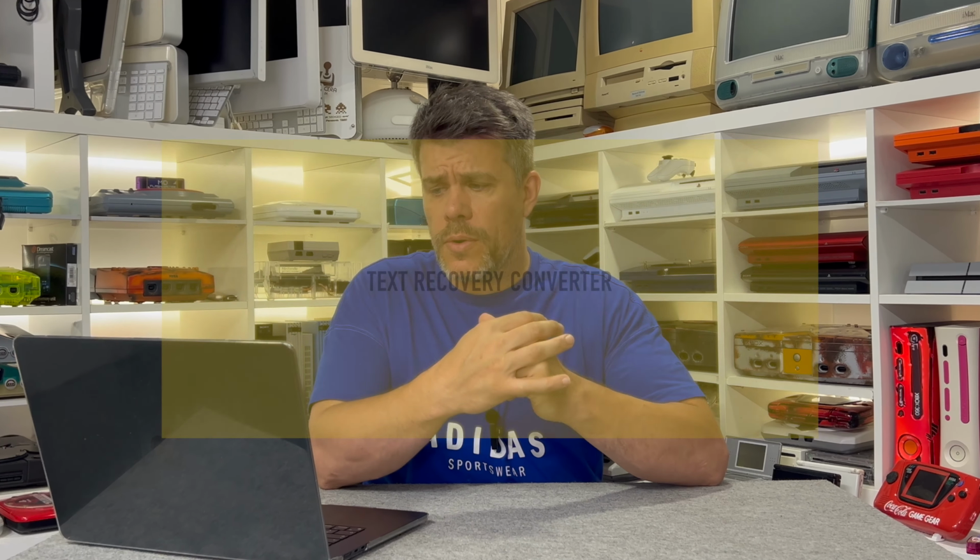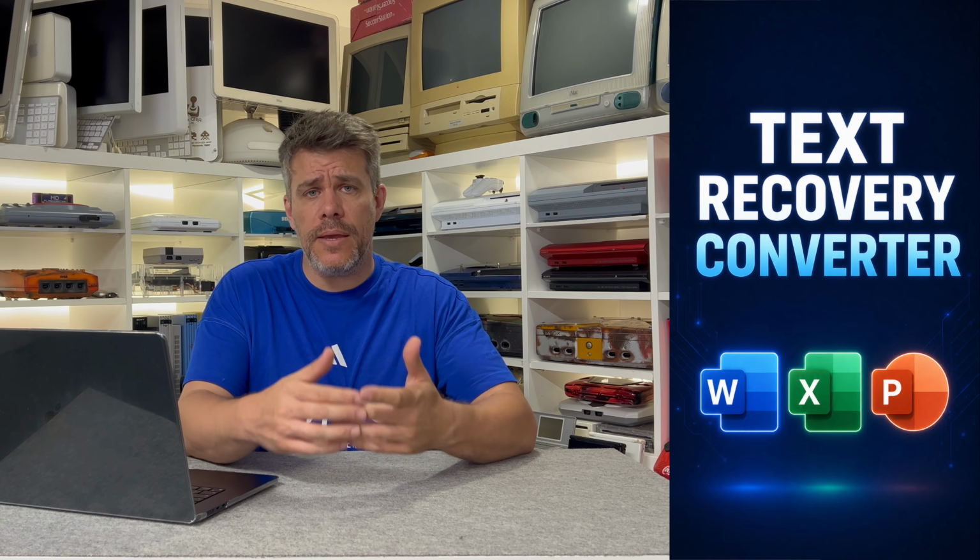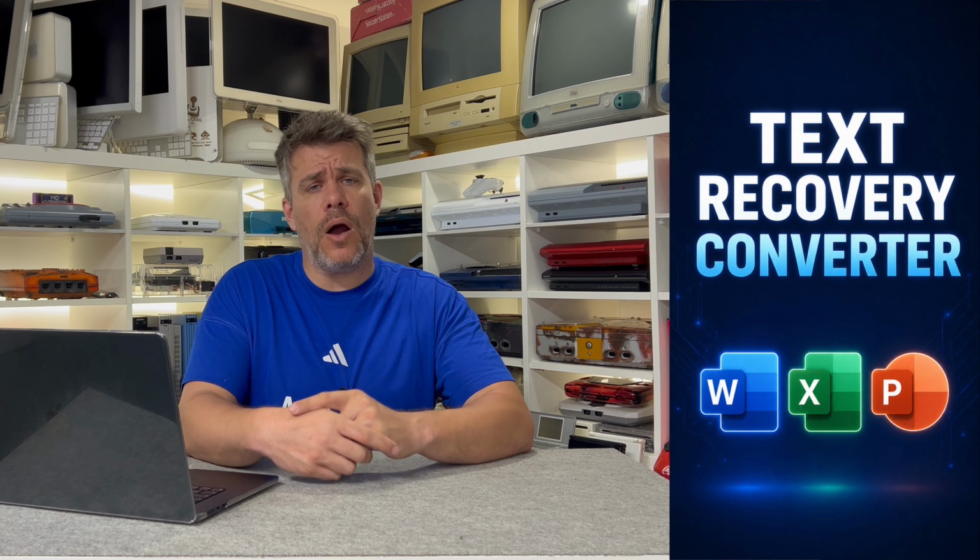This text recovery converter is a built-in tool present in Microsoft Office that allows you to recover Word, Excel and even PowerPoint files. However, you can lose some text or even some properties of the file, but you should be able to recover the files even if you lost some of the details about that file.